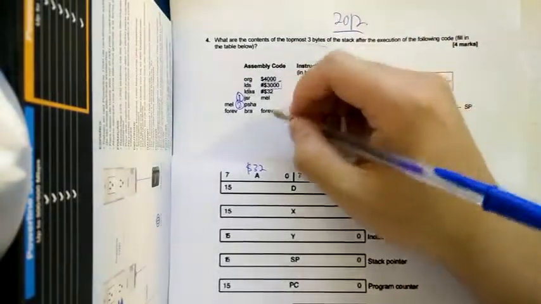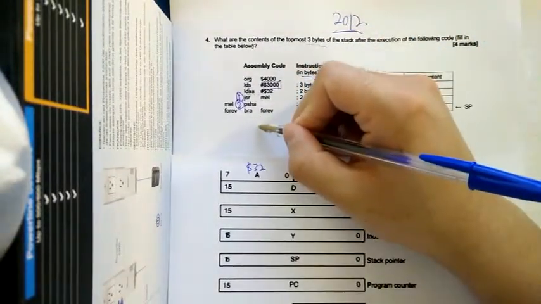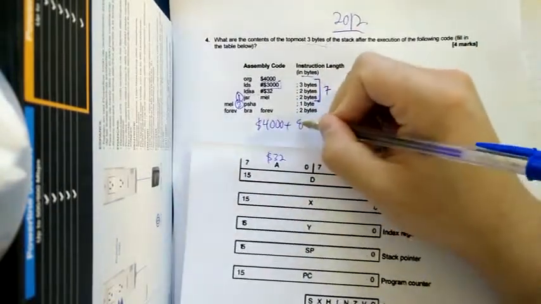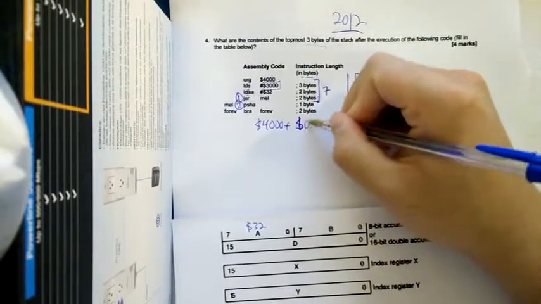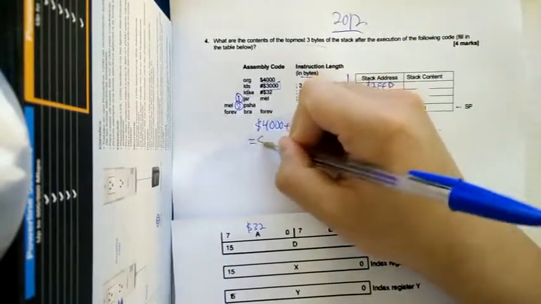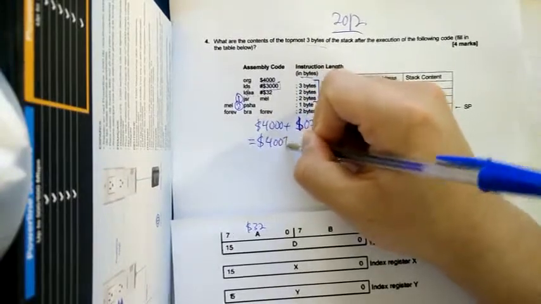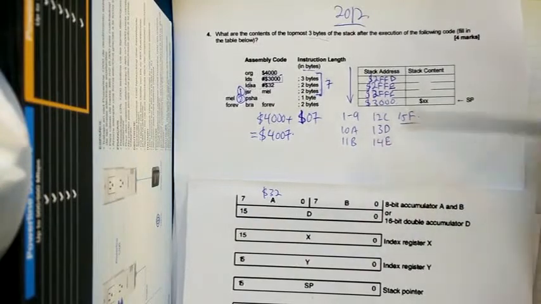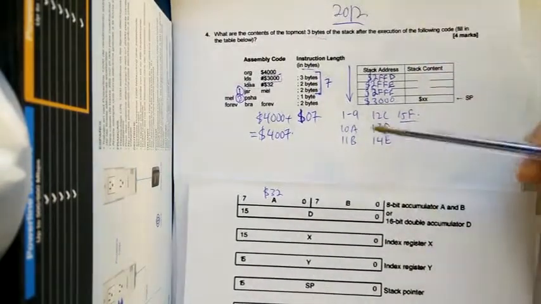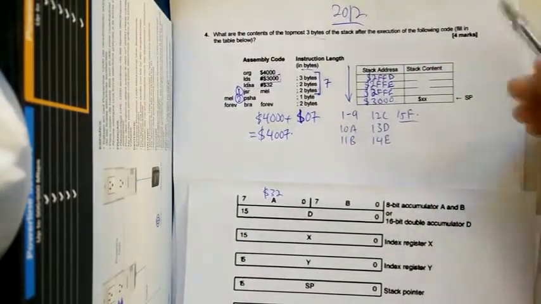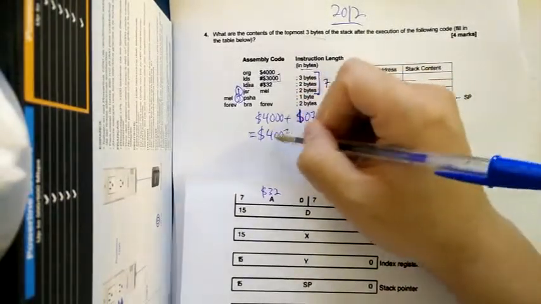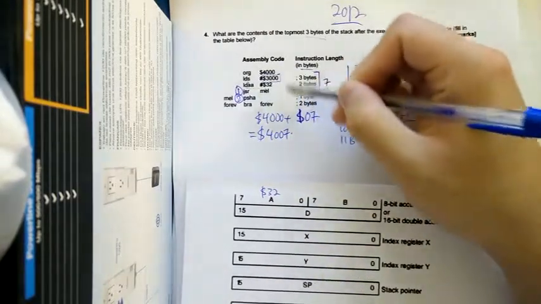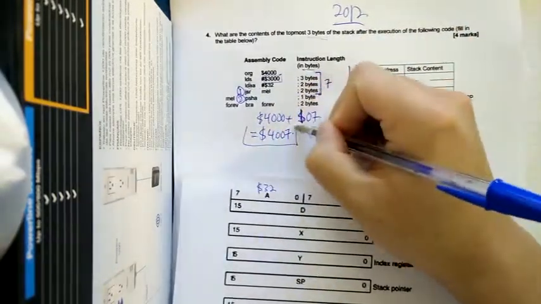So if we're adding 7 bytes to origin, the origin is 4000 plus 7, if we add that up, that's going to equal $4007. Okay, if it was like 10 or 12 or something like that, we would add A, B, C, D, E, F, or something like that. If it's greater than 10, we follow the hex table. Okay, so now when we do jump to subroutine, we added up everything, and now we have 4007.